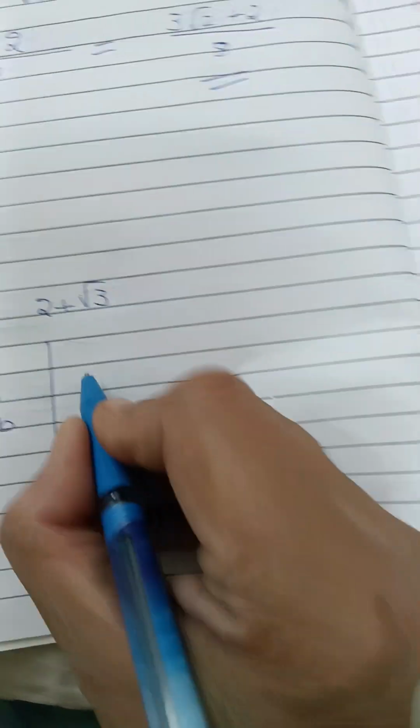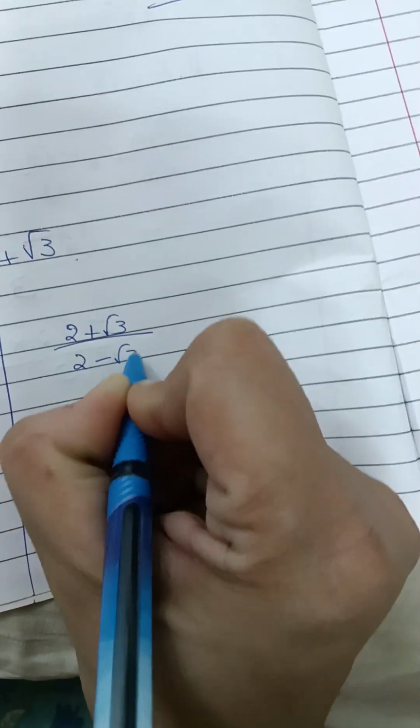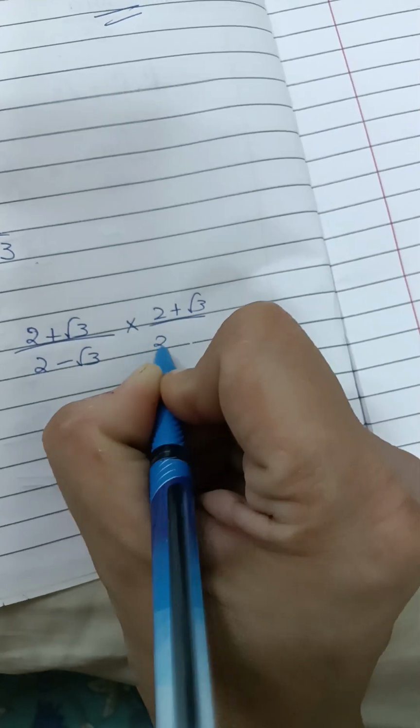Now what we need to do is multiply the conjugate both to the numerator and the denominator.